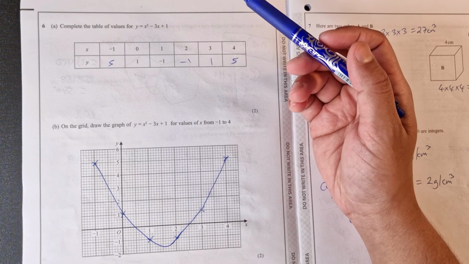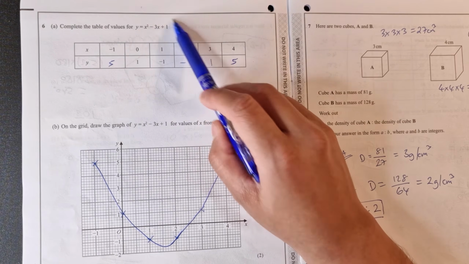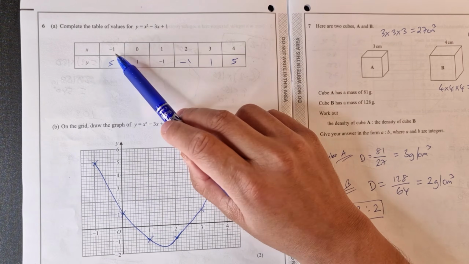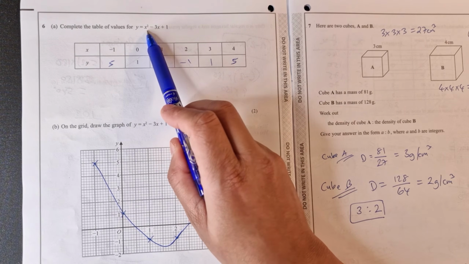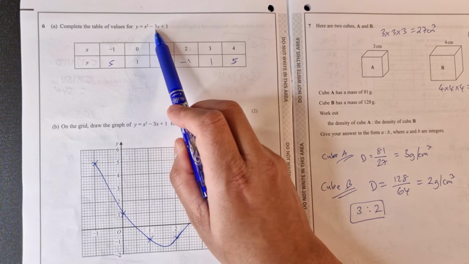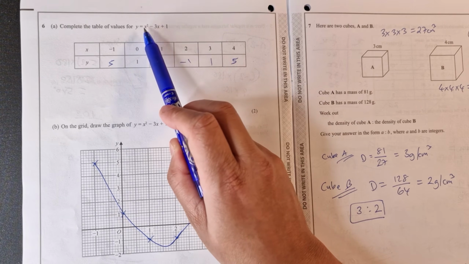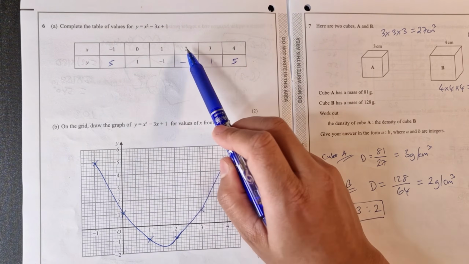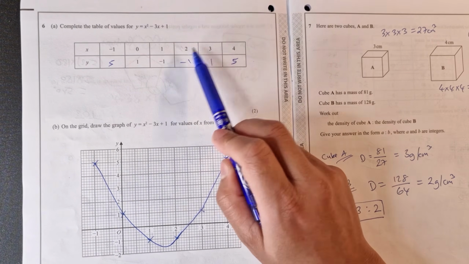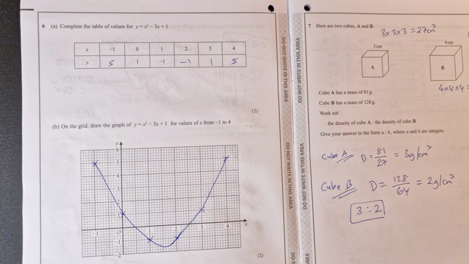Complete the table of values. What it wants you to do is substitute the values of X into this equation and find Y. So for the first X value, I put minus 1 in here and in here. So minus 1 squared is 1, and 3 times minus 1 is going to be a positive 3. So 1 plus 3 is 4, plus the 1 is 5. And I did the same thing with the 2 and the 4, and the 3 as well. So I substituted those values in there and I got those values.